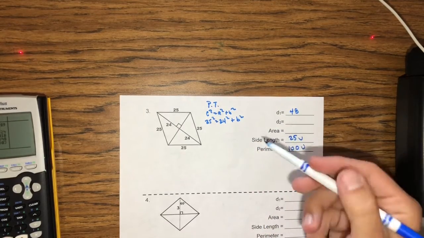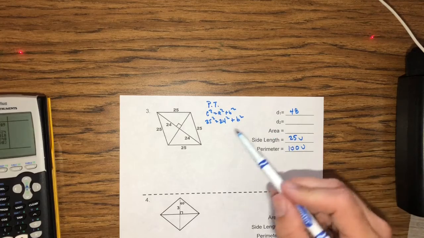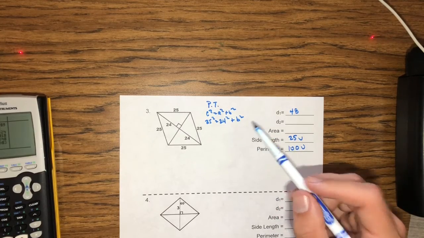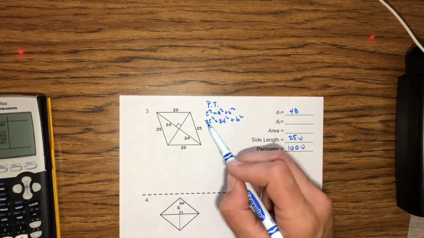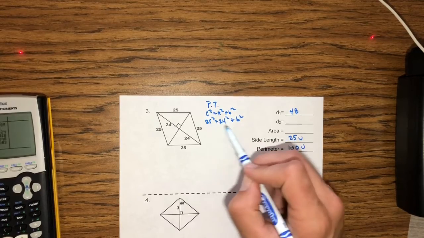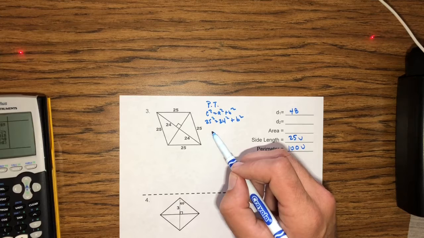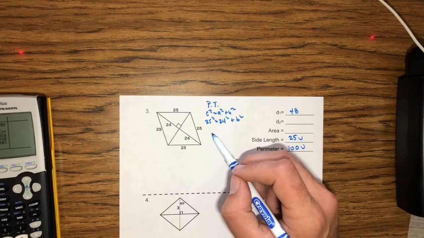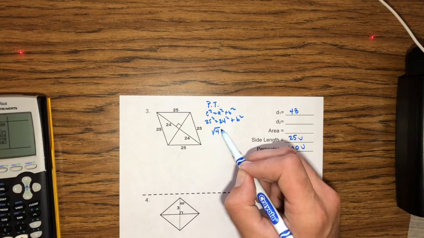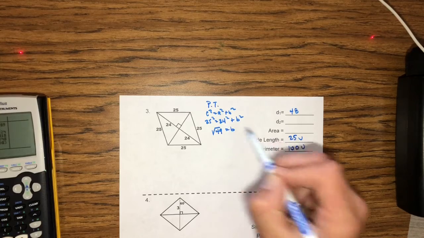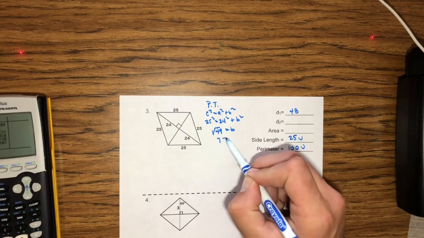Now, fortunately, we just did this on the Are You Ready quiz, okay? So I'm gonna jump down to this, and whenever we do this and we subtract these over here and isolate our B, we end up solving this out to getting that the square root of 49 equals B. And the square root of 49 is 7.